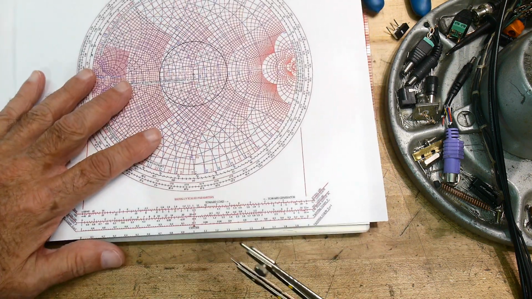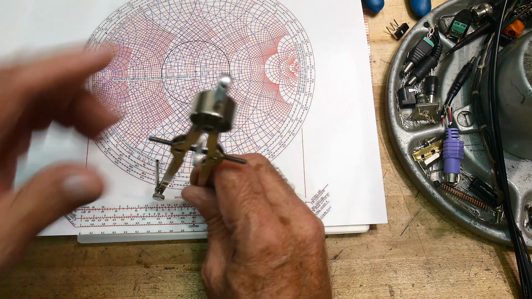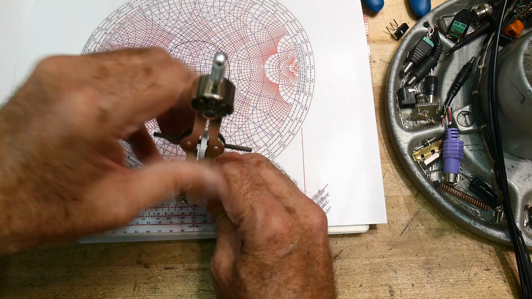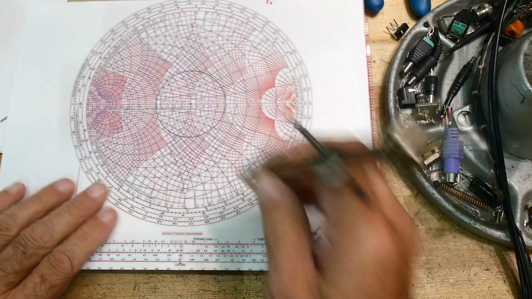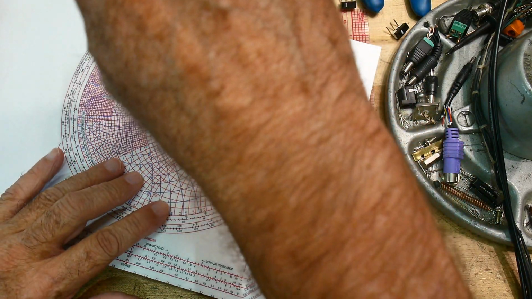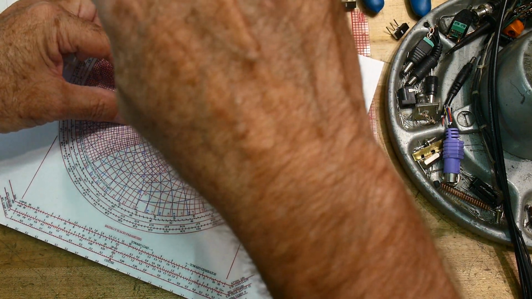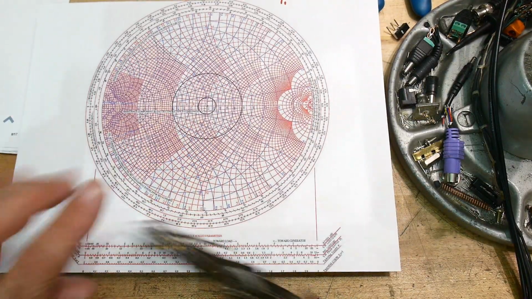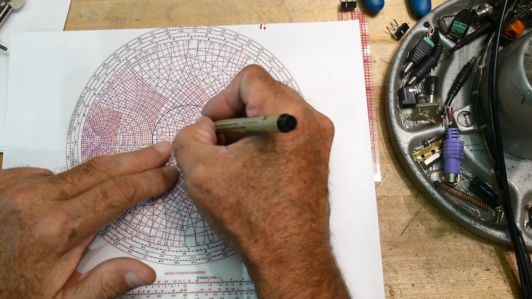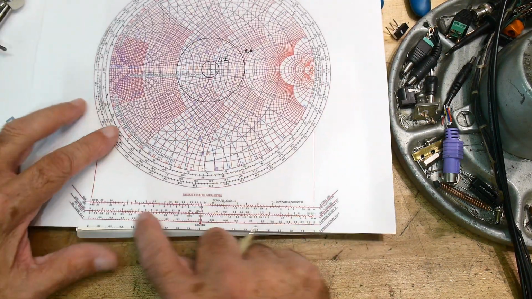Let's do 1.2. Okay, that's a really, really good one. So let's go here to 1.2. All right, 1.2 is right there. And we can then draw a circle. And that is an SWR of 1.2. All right, we can label these 1.2, 2.0. All right, so that's what these things are done here.